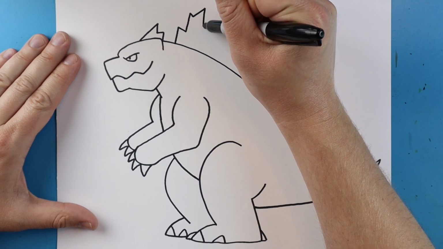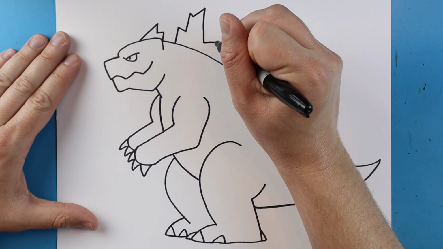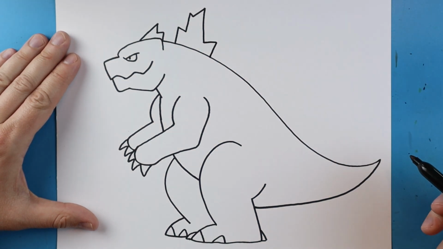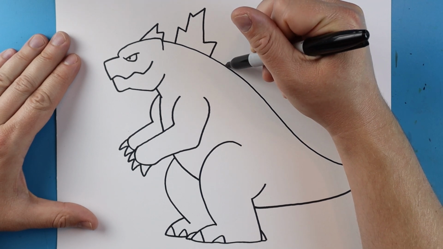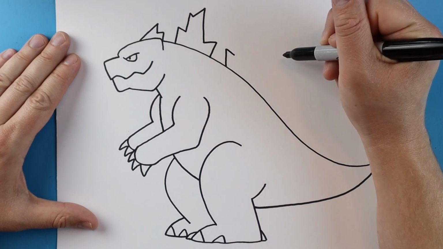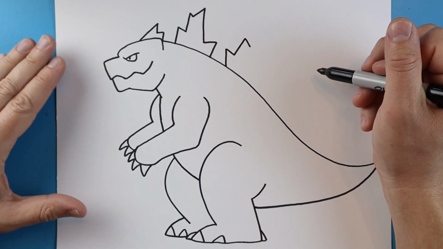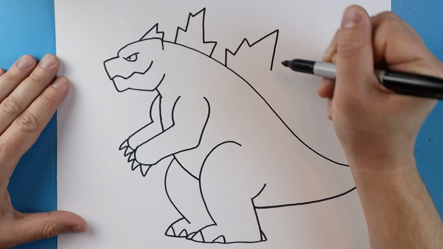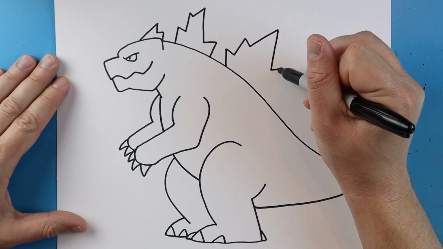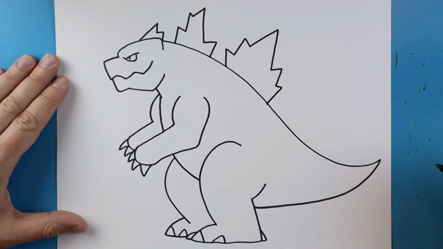We'll go up and down really close. Then we're going to go out and down. Right here is going to be one of the biggest spikes, so we'll go out and then in. We'll go up and in. We'll make a big triangle shape that goes up and down. Up and down here, and then out and then in.